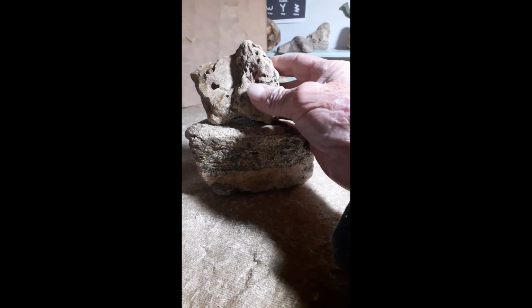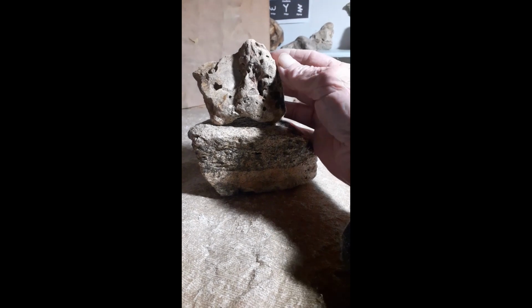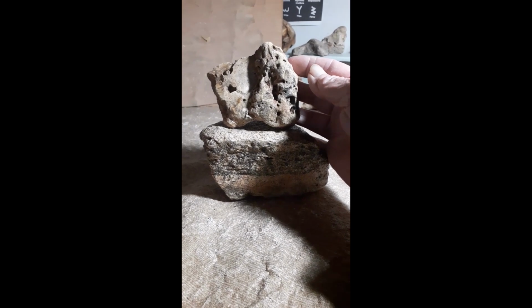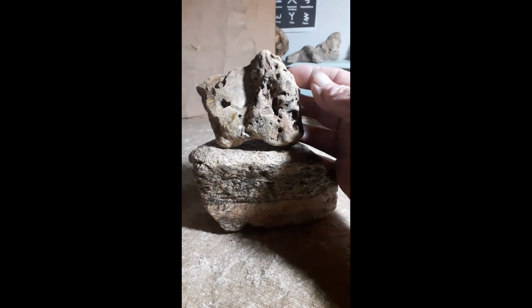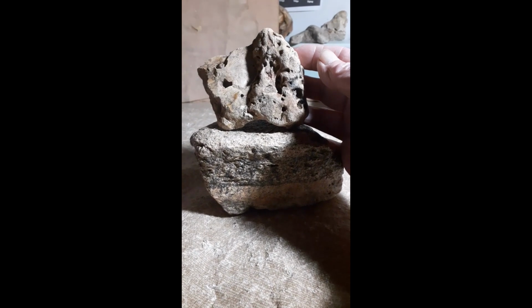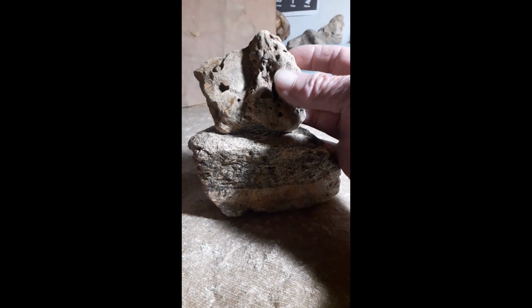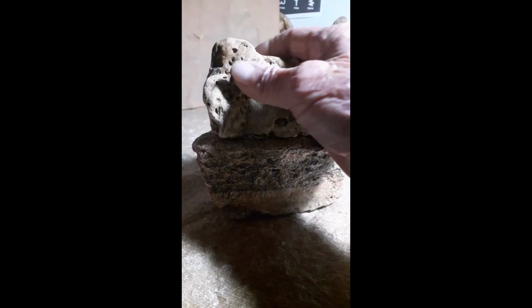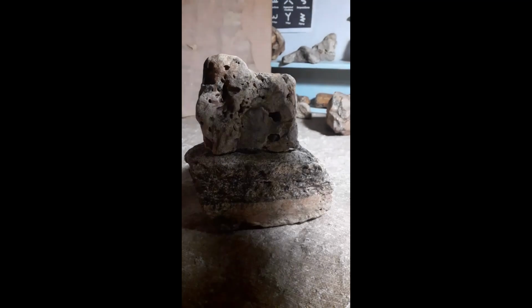Folks, do you see the red horse that's upside down? Is that better?